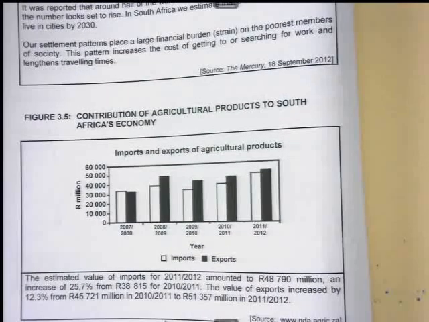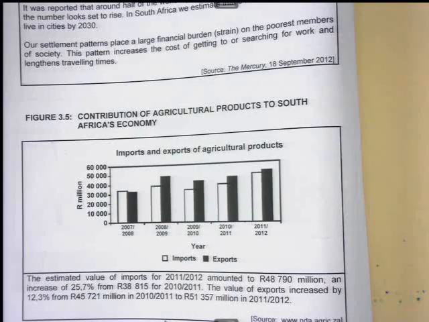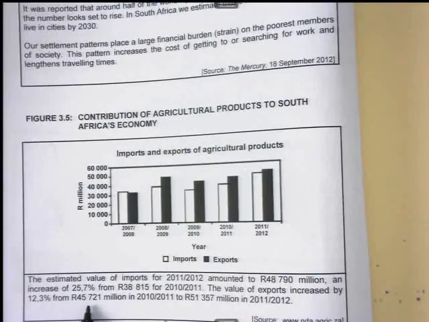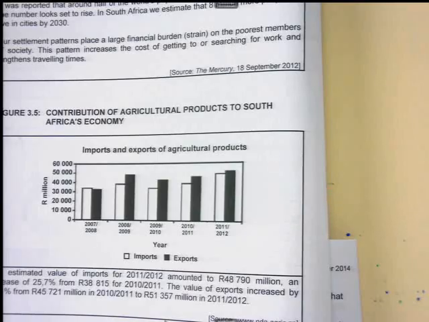So you must be able to read, because if you look at the caption here at the bottom, the estimated value of imports for 2011-2012 amounted to so much million, an increase of 25.7% from so much. The value of exports increased by 12.3% from 45 million to 51 million. So all the information that is given in your sources, please make sure that you thoroughly read it. Right. Why I'm saying that, let us look at the questions under 3.5. Did South Africa import or export more agricultural products in 2011-2012?